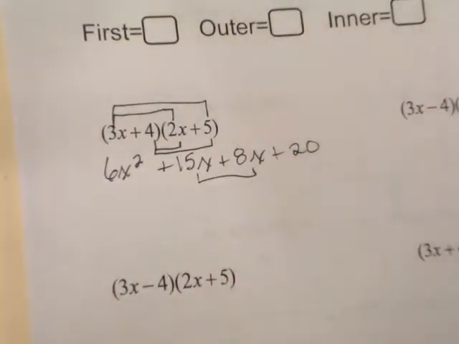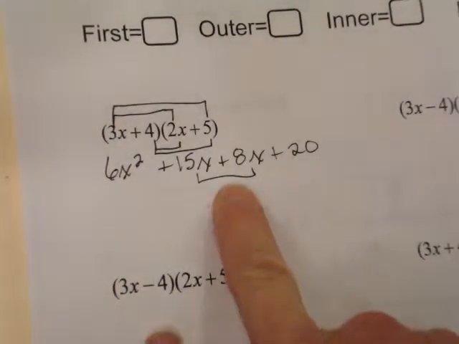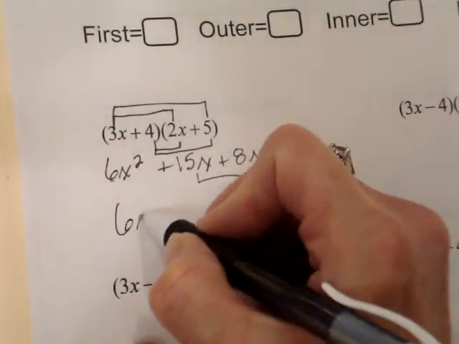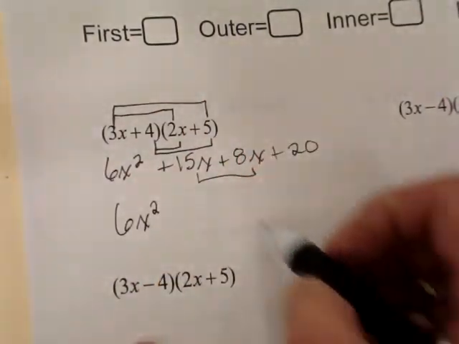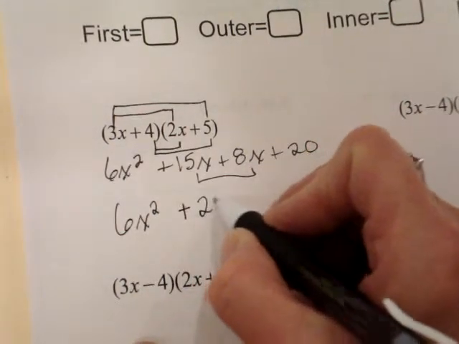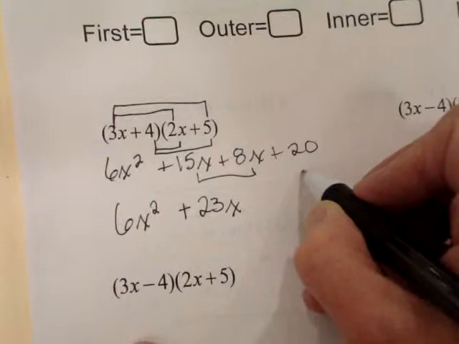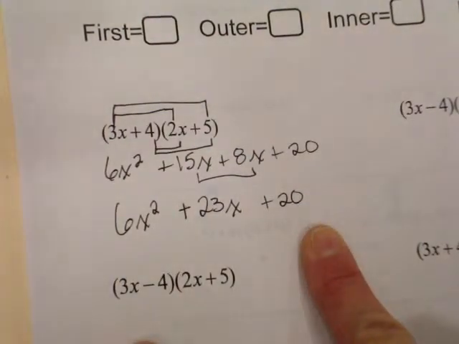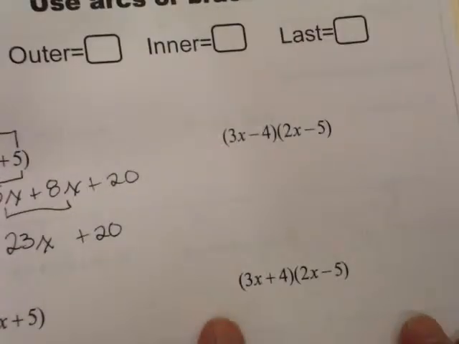These 2 middle terms are what get combined together, the terms with the x. When you do these binomials, you're always going to have an x squared term, like this, 6x squared. You're going to have an x term, in most cases, 23x, and then you're going to have a constant term, plus 20. And right here is your final answer. It can't go any further than that. Let's do another example.